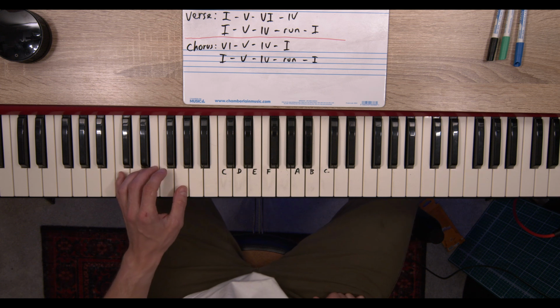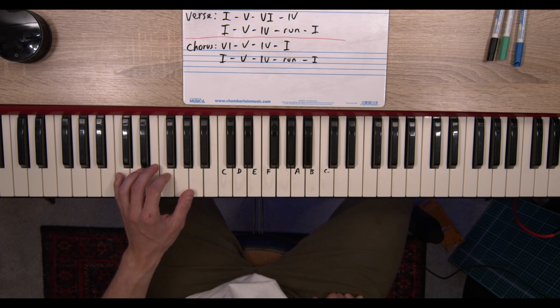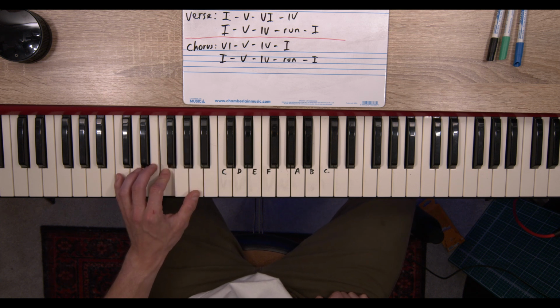So rather than just going the C, the G, the A, the F, we could try something like C, C, G, G, A, F, C, C, G, G, F, E, D, F.